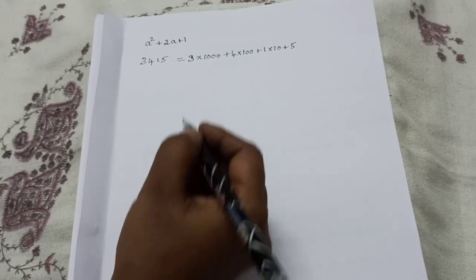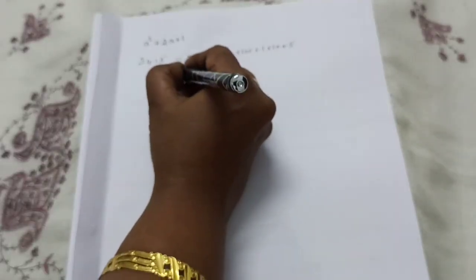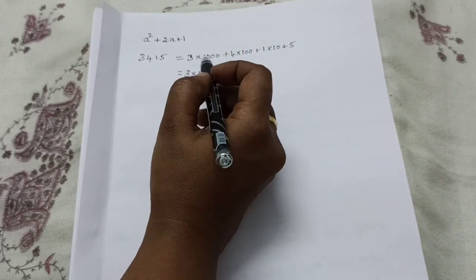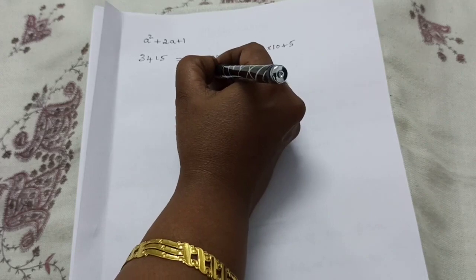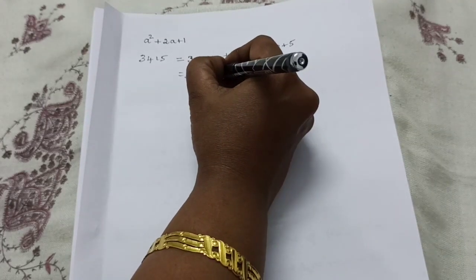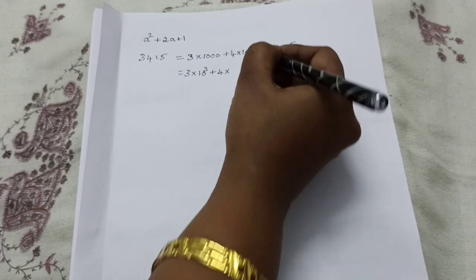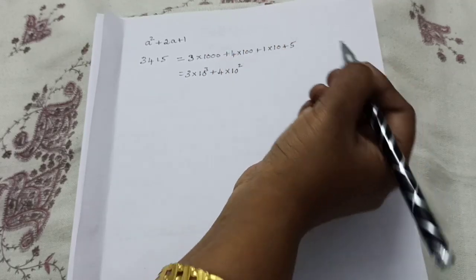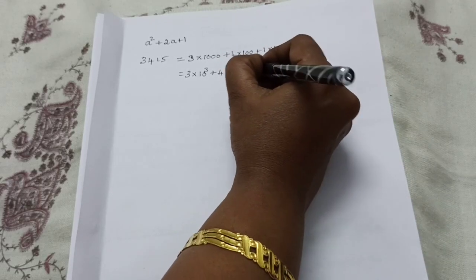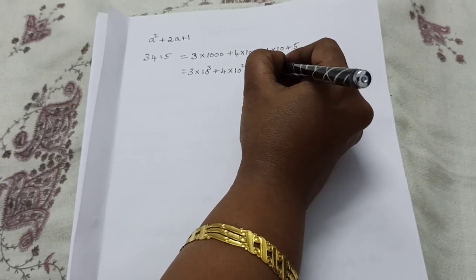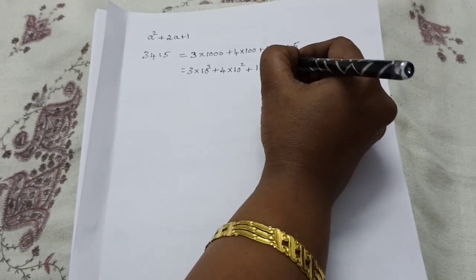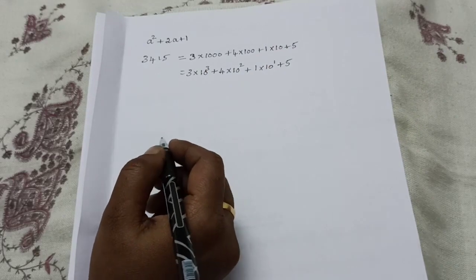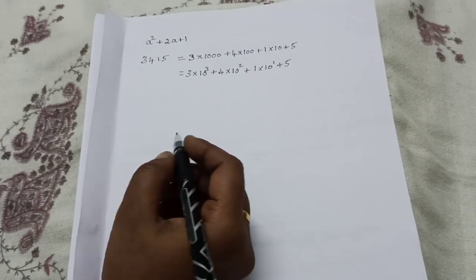Again, we can write this as 3 into 10 power 3, plus 4 into 10 square, since 100 means 10 square, plus 1 into 10 power 1, plus 5. Then how can we write this in algebraic form?